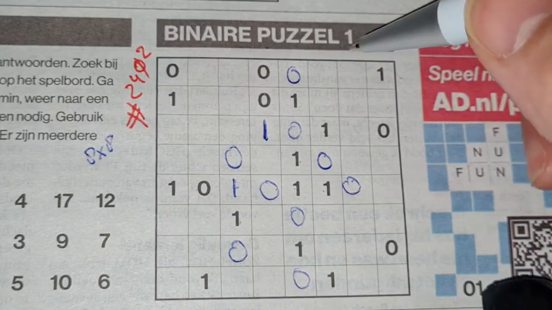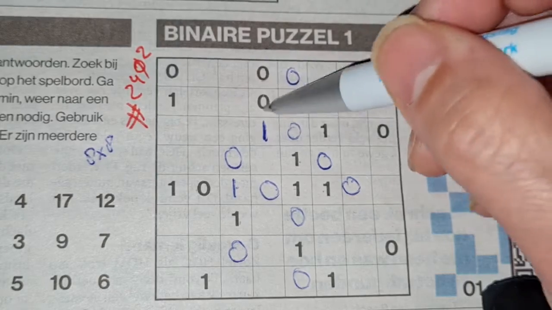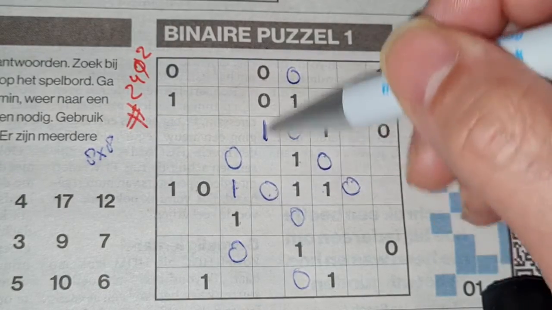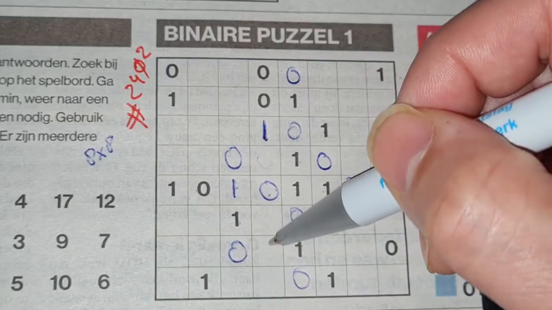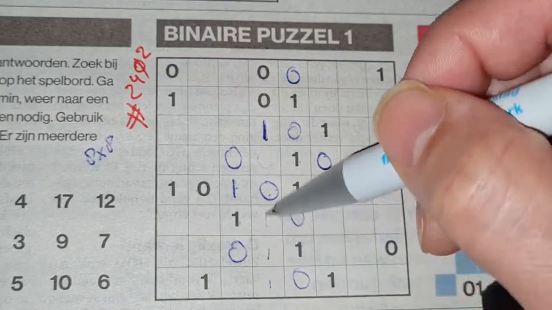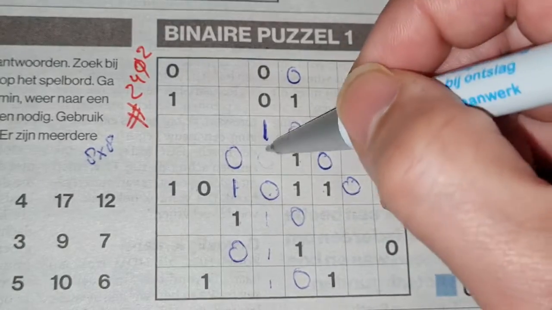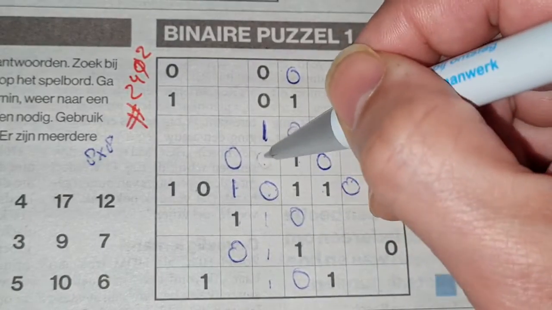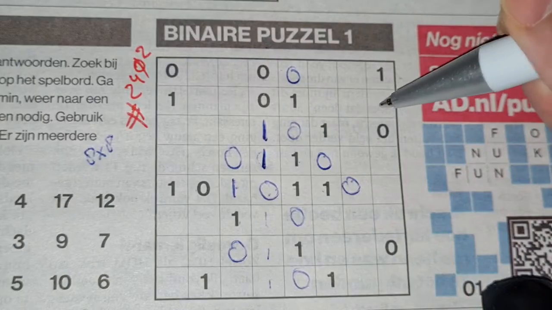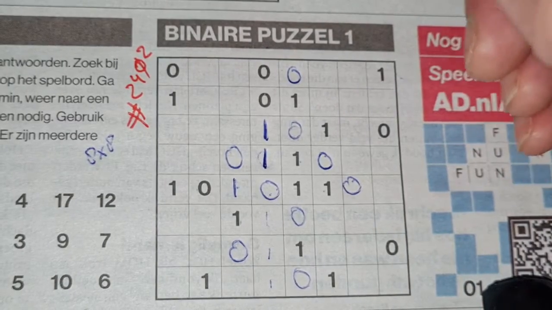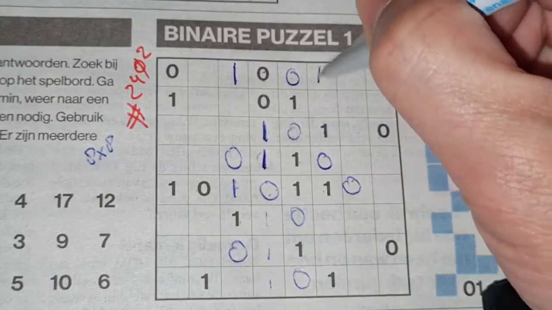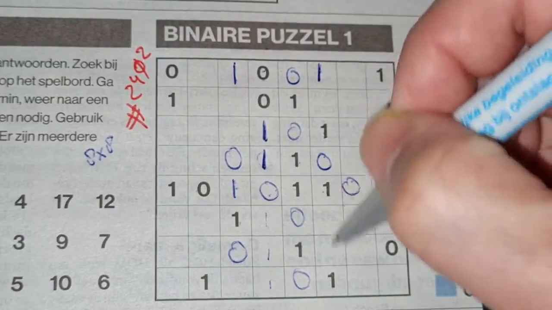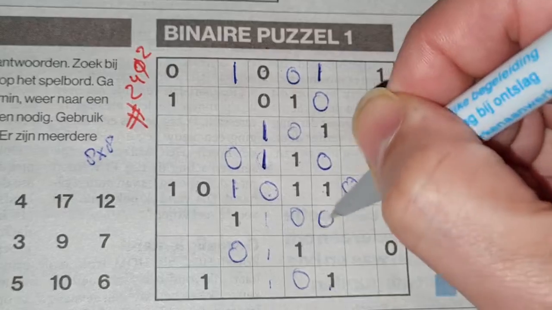And then we have here 1 2 3 O's in this column. If I place number 4 here, then we have 3 ones in a row in this column. Not allowed, one of the rules. So this cannot be an O, this should be a 1. Alright. Double O, here 1, there 1. We have now 4 ones, so the rest are O's.